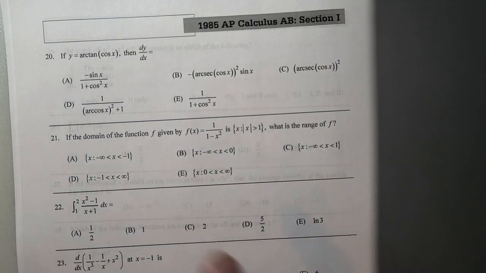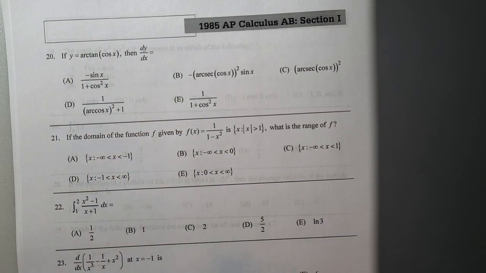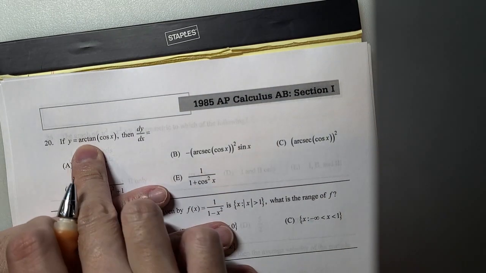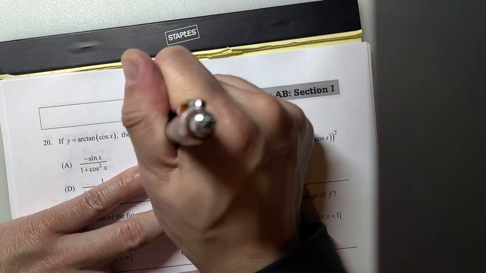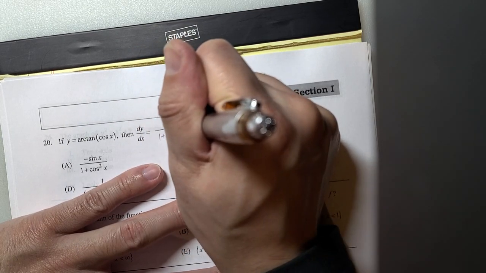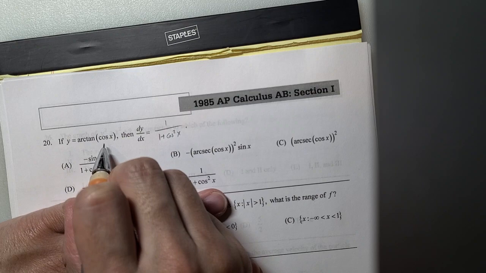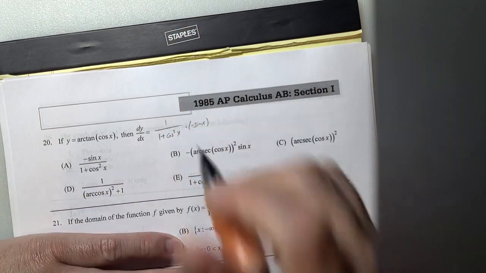Okay, if y is arctan of cosine x, then dy dx is equal to what? Here is just chain rule once again, okay? Outside in, what's the derivative of arctan? That's 1 over 1 plus the argument squared, so cosine squared, times the derivative of the inside. What's the derivative of cosine? That'll be minus sine.